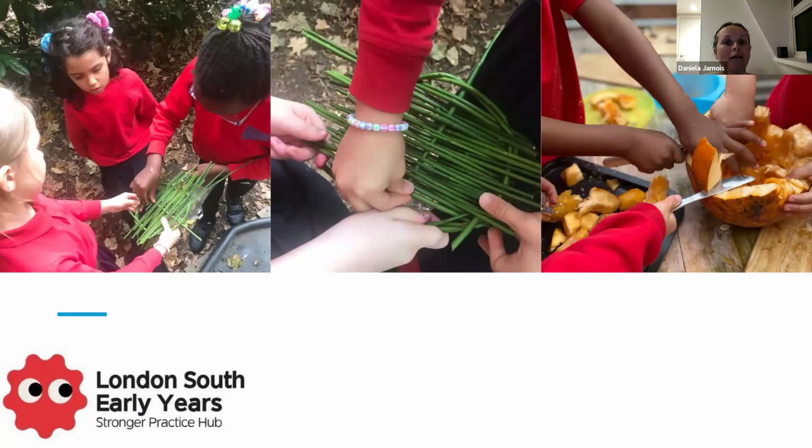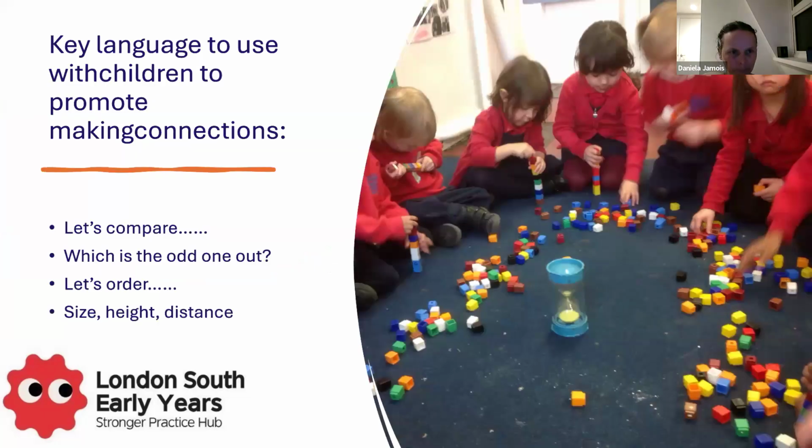So if we are outside, for instance, and we are looking inside some real pumpkins, you're going to discover that there are many seeds inside. And you can talk about the tiny seeds and the big chunks that we're going to put into our soup. And you might be weaving, and you need to have bits of willow that are exactly the same length. And there you can compare and say, oh, this stick's a bit too short. It's not going to go across to the other side. So you can see there are lots of opportunities where you can weave this language in.